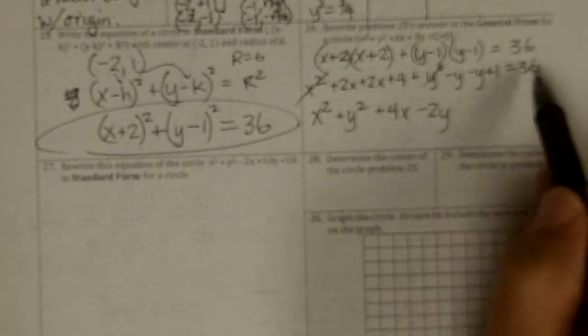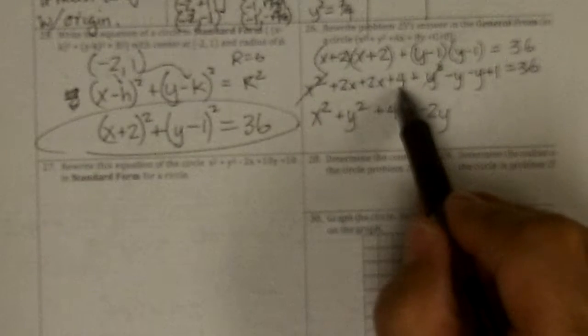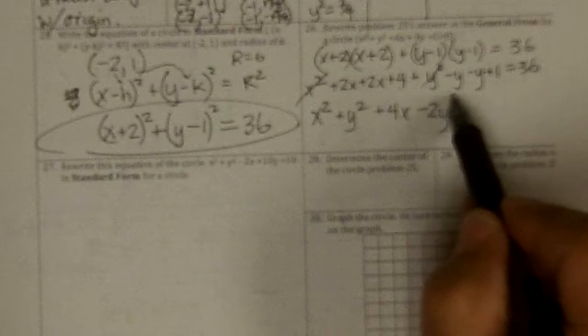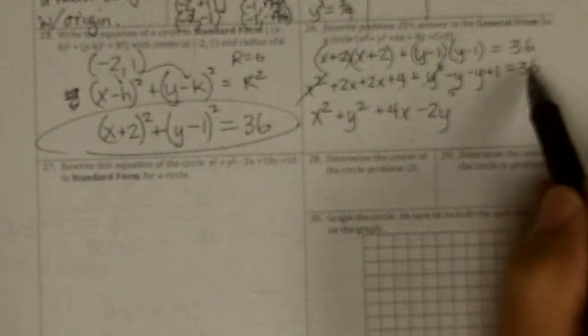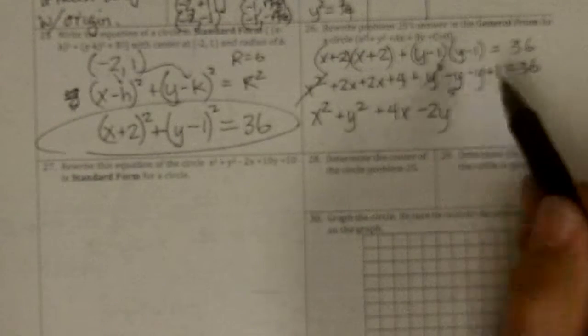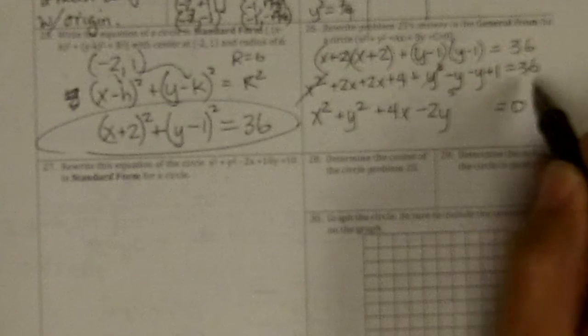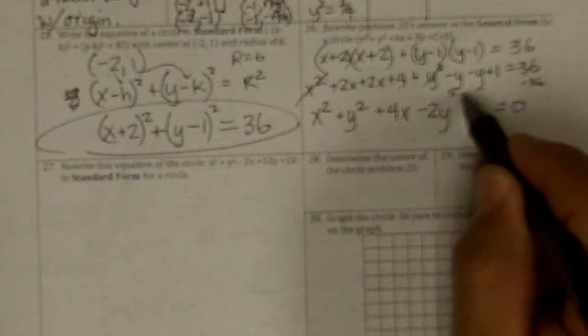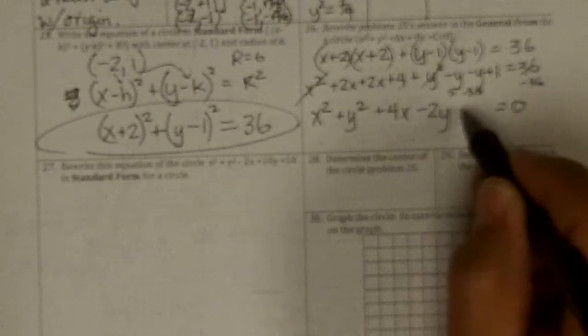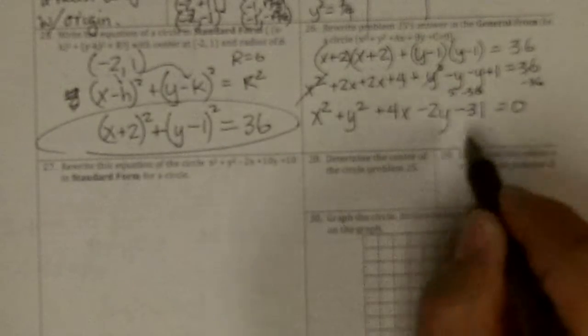And then I got to put all the constants together. So I got 4 here and 1 there. That's 5 on this side already. And I got to subtract 36 over to make it 0. So 5 minus 36 is minus 31.